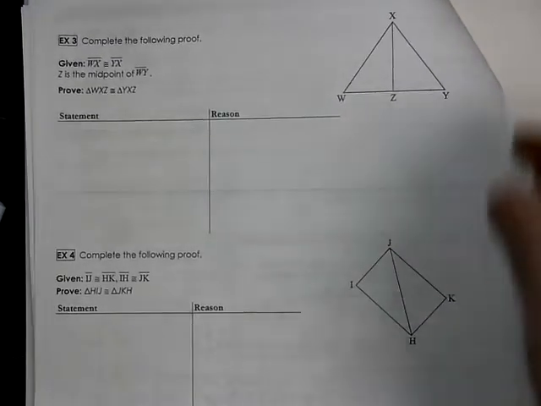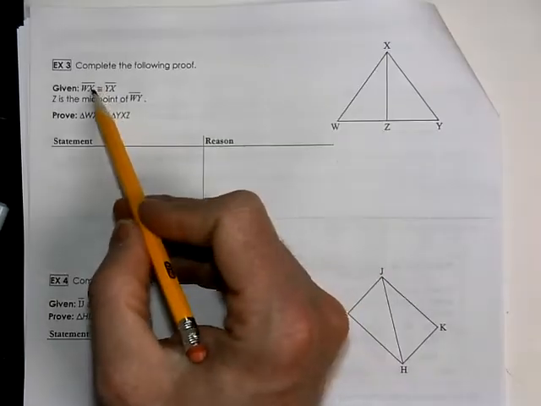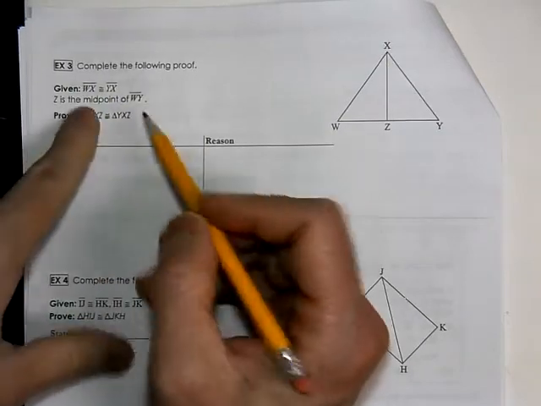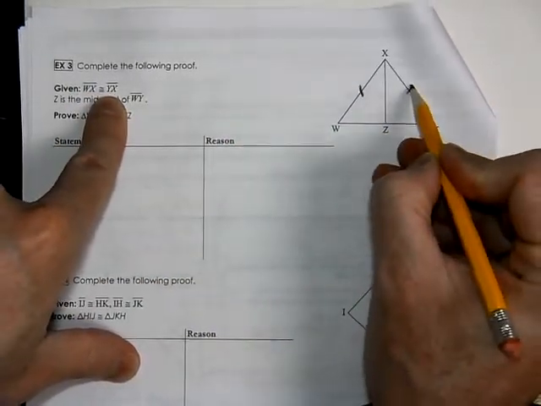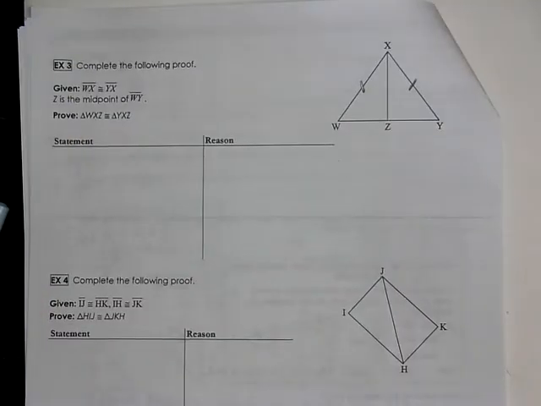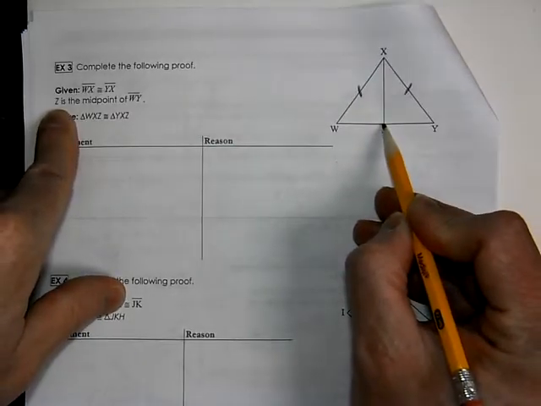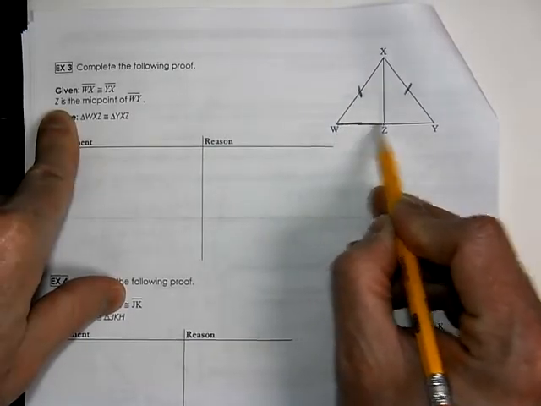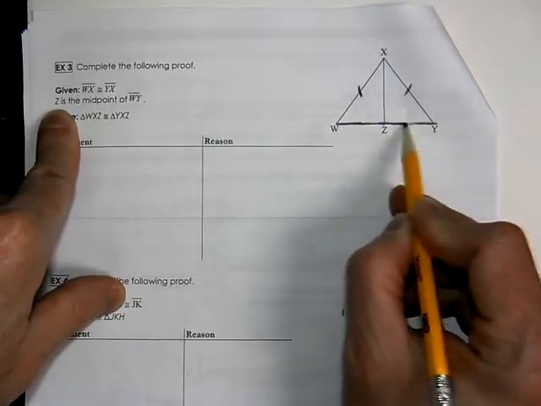First, we've got to make our plan. We've got to look at our given information. We know that WX is congruent to YX. We know that Z is the midpoint of YW, or WY. Z is the midpoint.